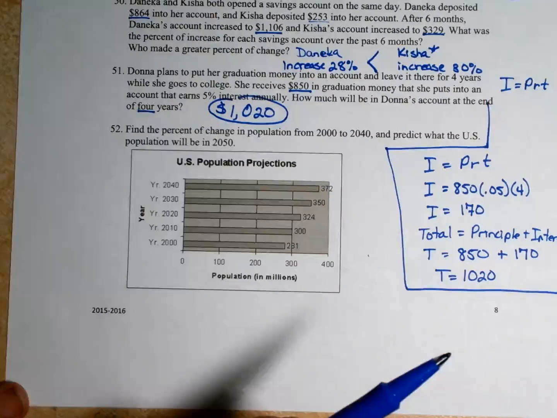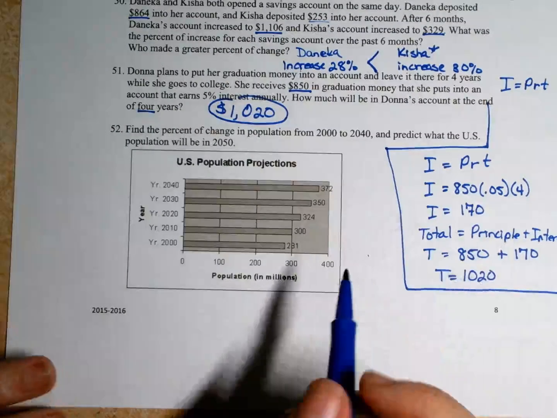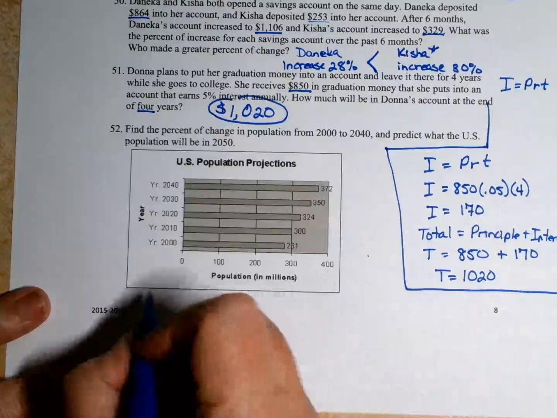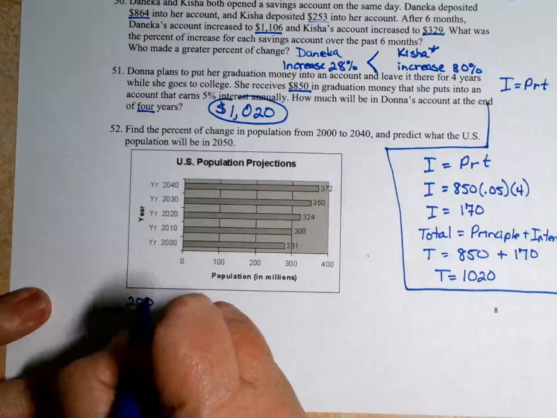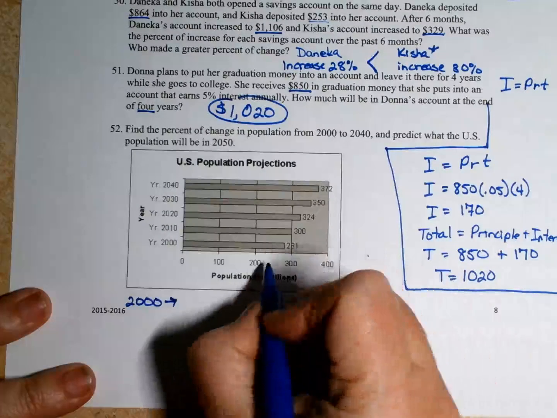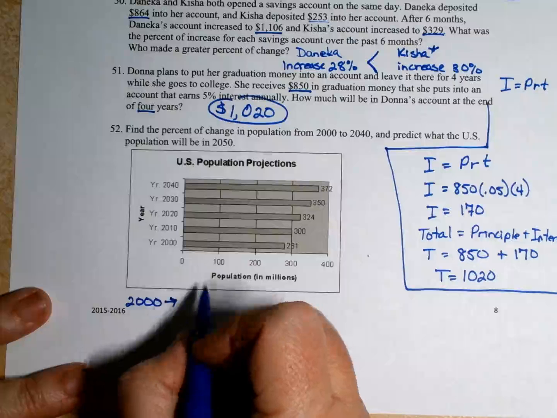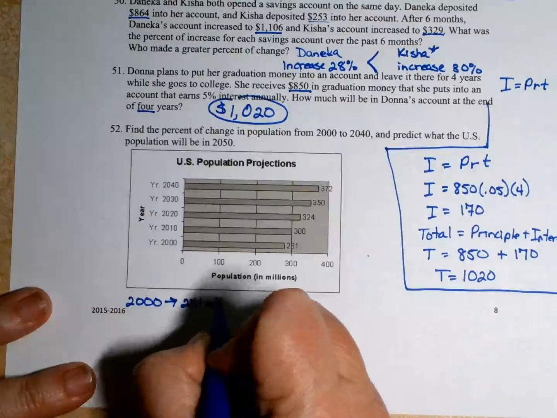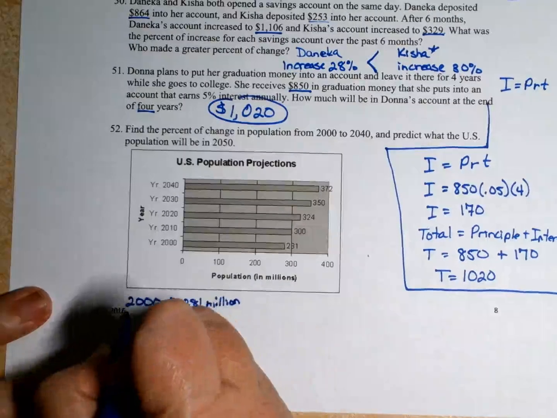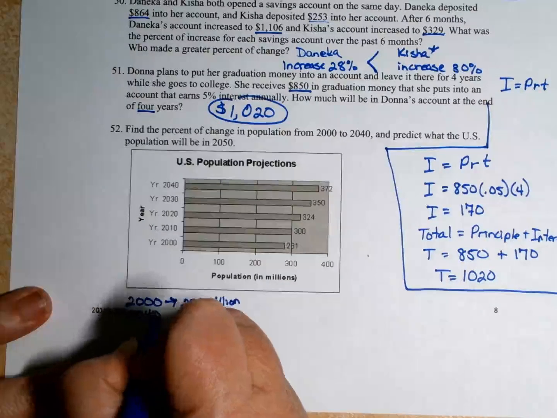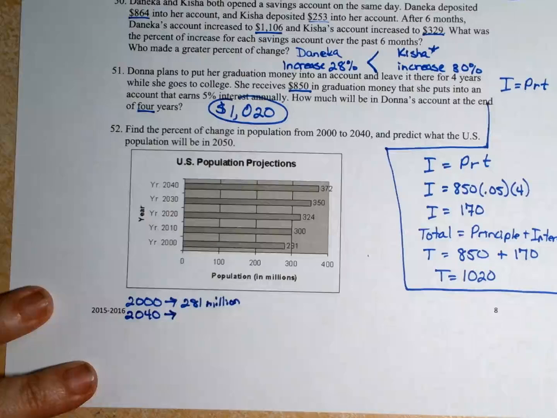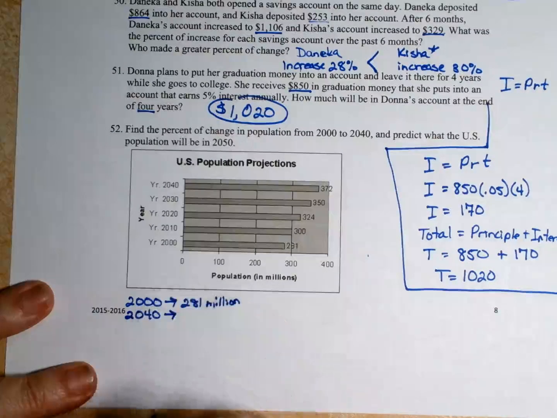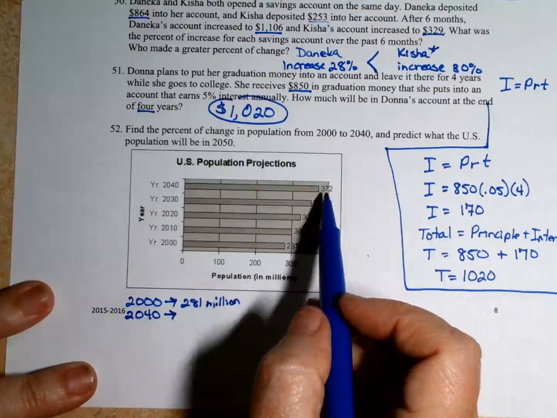All right, so in 2000, it was projected we were at 281 million, and it's projected that in 2040 we will be at 372 million.